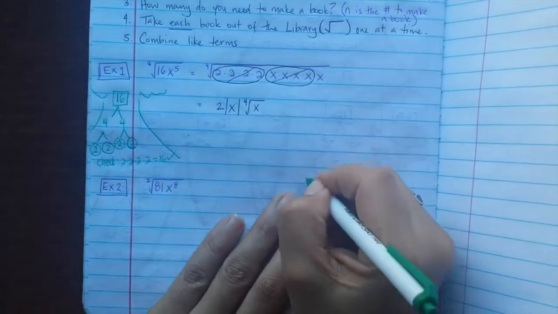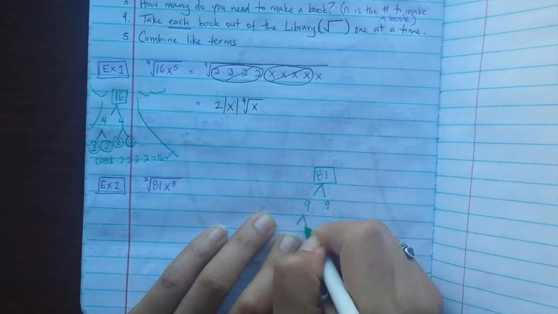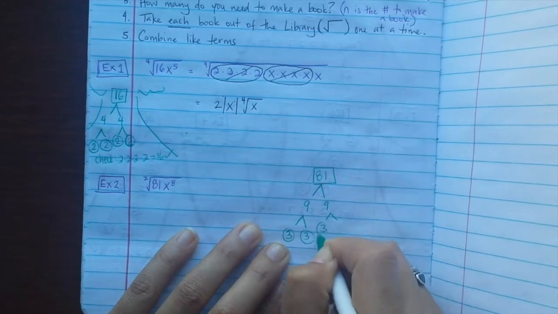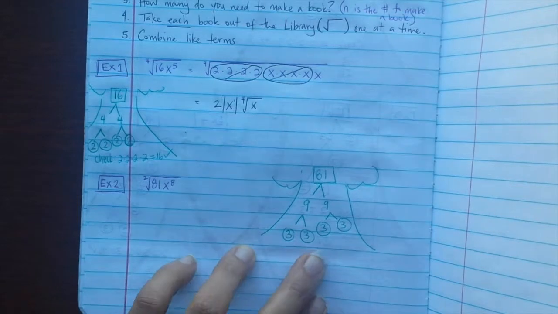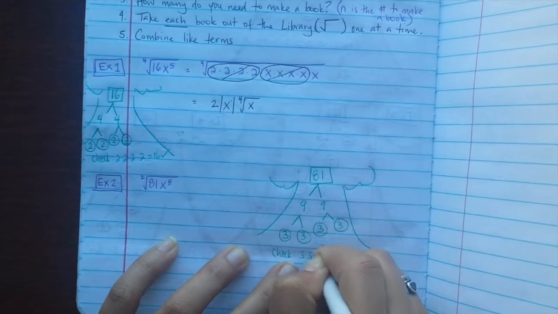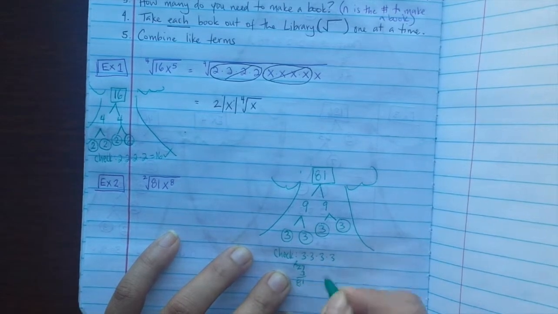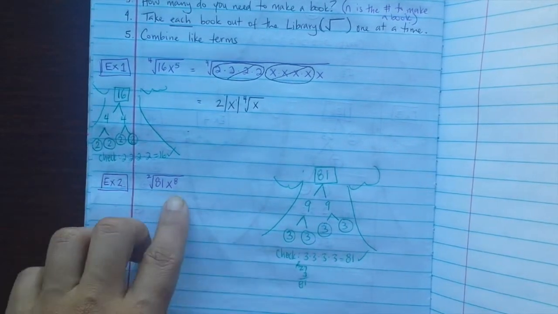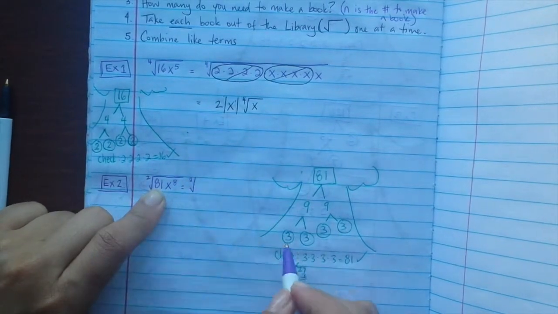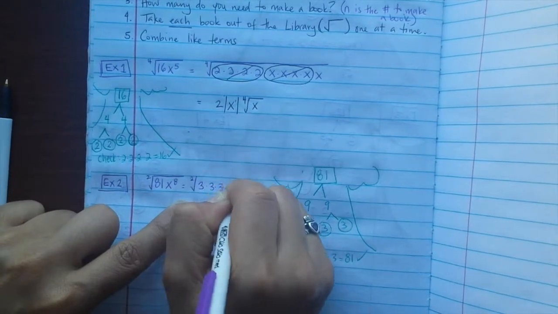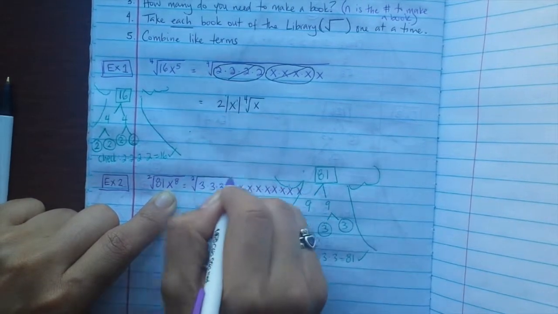81, just like we did with prime factorization. So we're going to begin with 81. We're going to break it down to 9 times 9. Break that down to 3 times 3, 3 times 3. So now I have 4 3s. Again, check your answer to make sure it's right. So 3 times 3 times 3 times 3. 3 times 3 is 9, times 3 is 27. 27 times 3 is 81. Alright, so now you're going to rewrite it with the broken down part of it. So it's going to be 3 times 3 times 3 times 3. And then how many x's do we have? 8 of them. So count 8 basically.